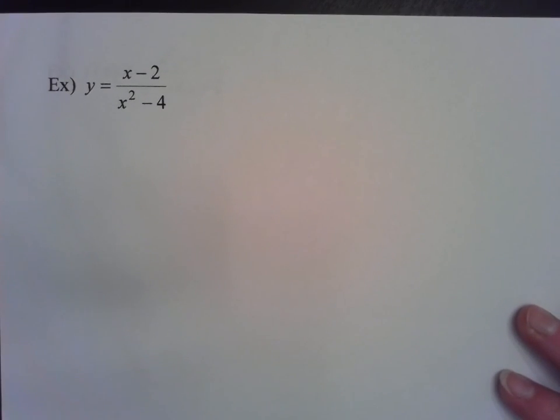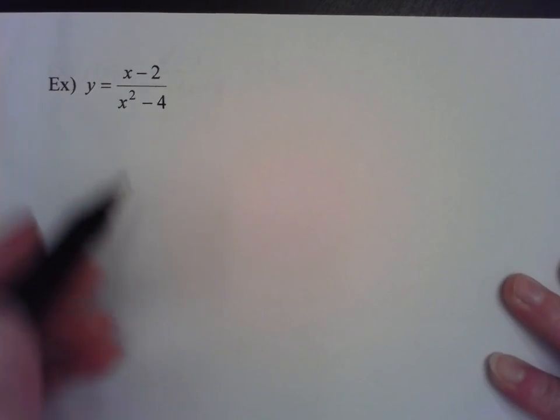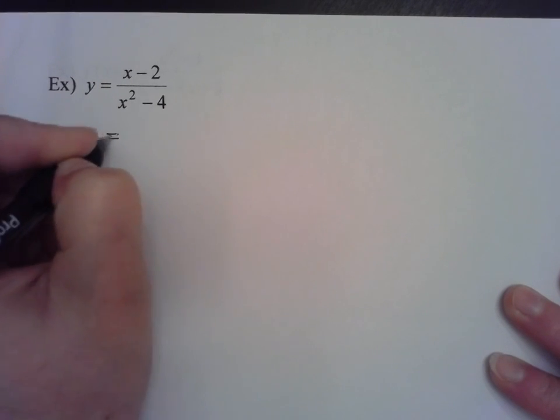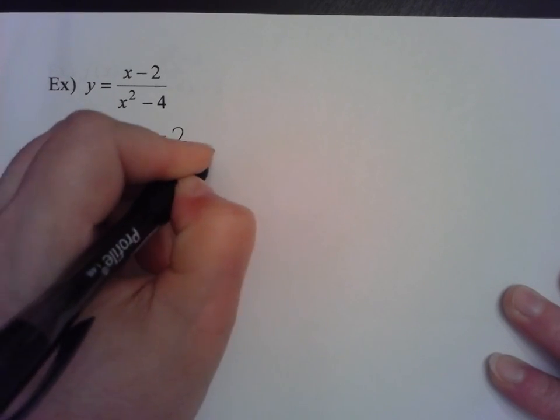Just like we did for the polynomials, I like to go one by one down that list. So I like to do the vertical asymptote, the horizontal asymptote, the hole, and then I like to make a sketch of the graph.